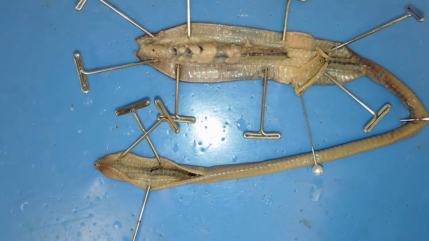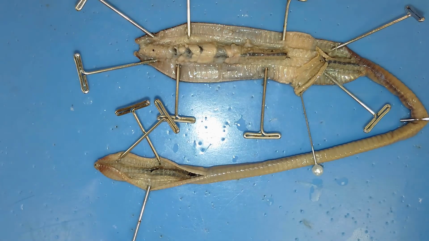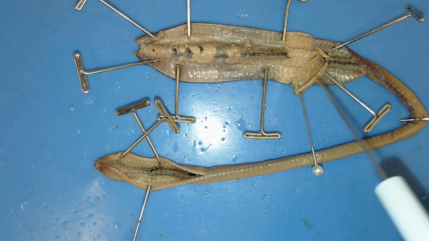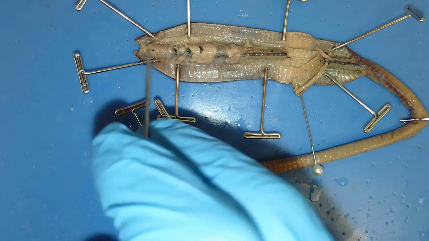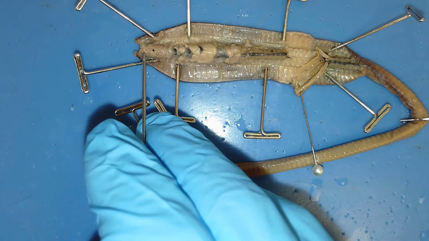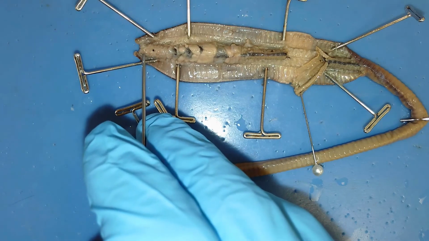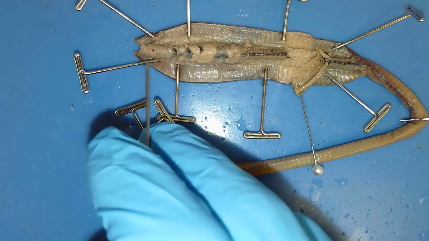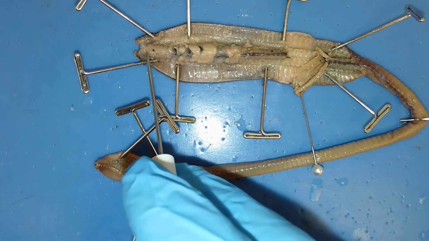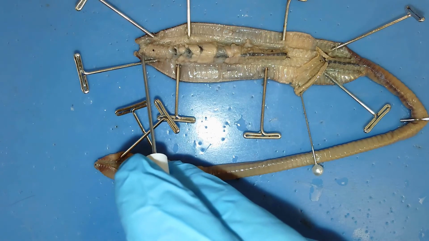The last system that you should know is the nervous system. So there's a brain and a ventral nerve cord that are very prominent in these organisms. The brain is this really small structure right here. You can't really tear it out too much without risking just removing it completely. So that small structure right there is the brain.